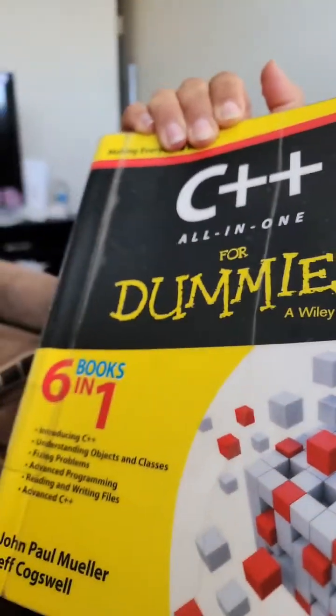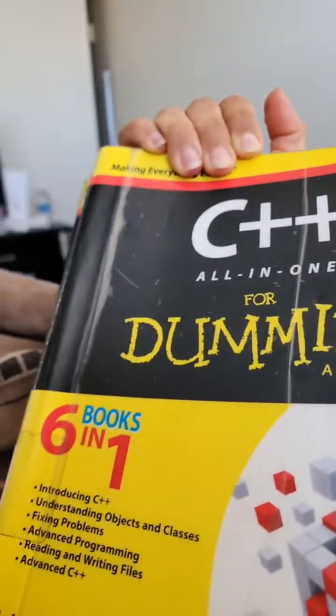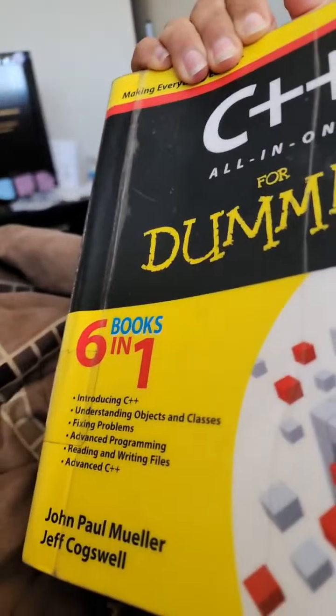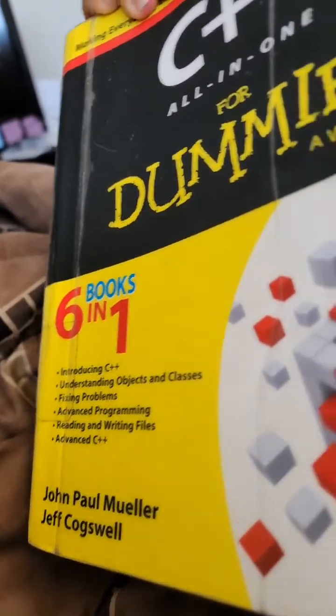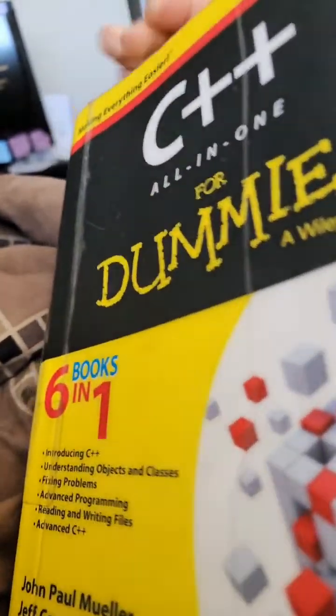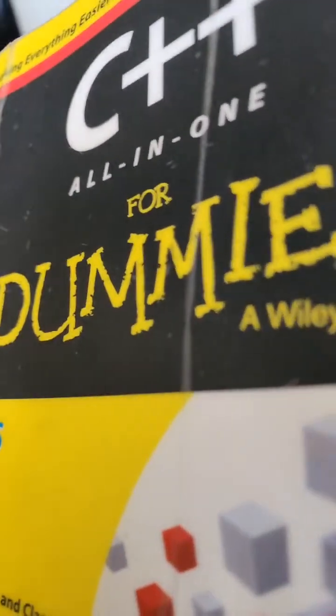So we're about to get started with reading time. This right here is C++ All-in-One for Dummies, 3rd edition. It's got 6 books in one. It's written by John Paul Mueller and Jeff Cogswell. That's what we're going to do. We're starting up with getting more into book 5.